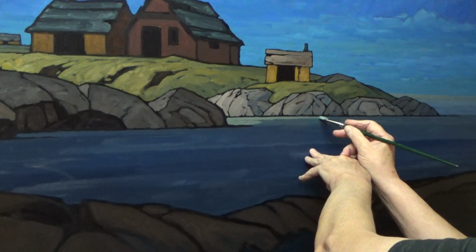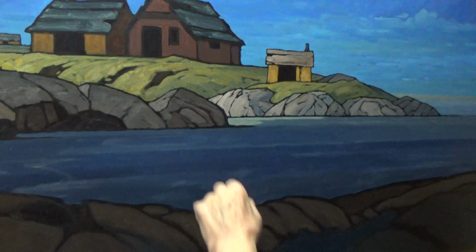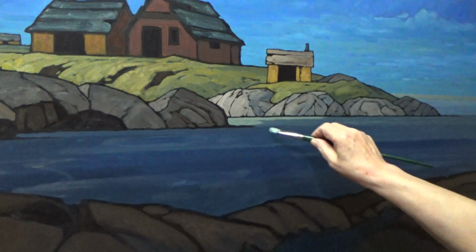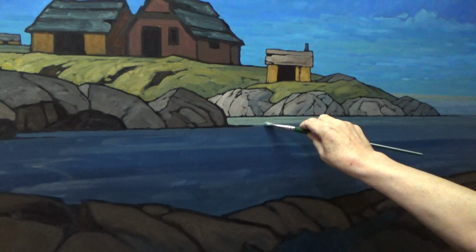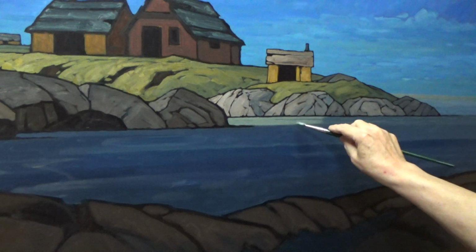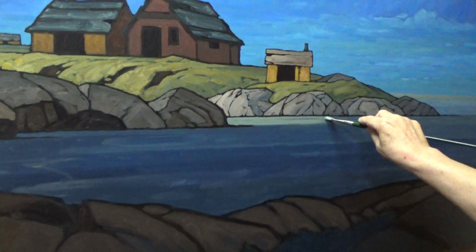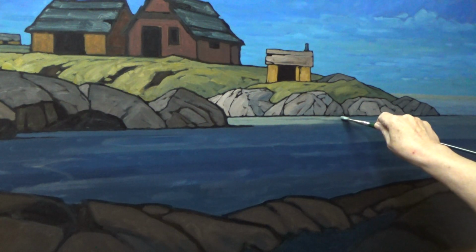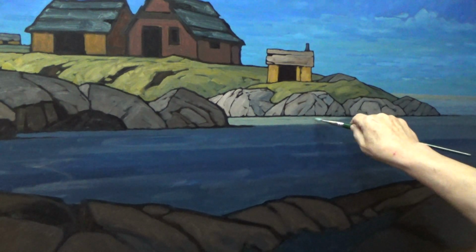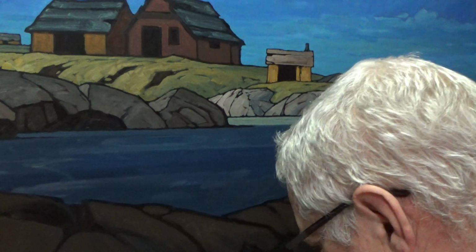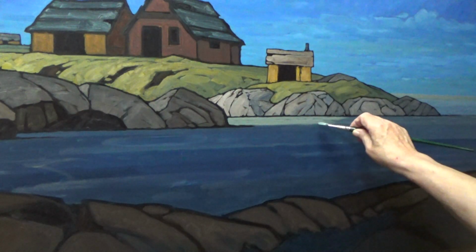So it's just a bar of light coming out from behind these rocks at the moment. We'll keep the two edges fairly parallel to each other. Okay, let's add a little more ultramarine blue to that because we do want to fade off to the right a little bit and become a little bluer.